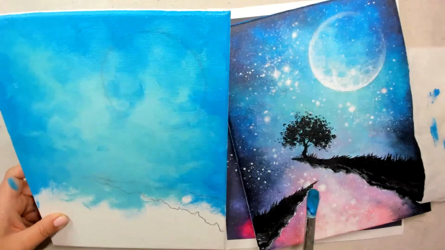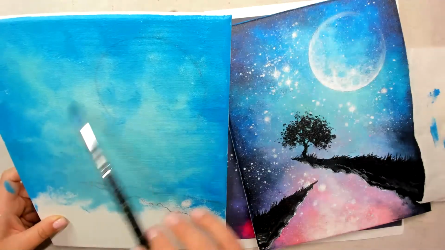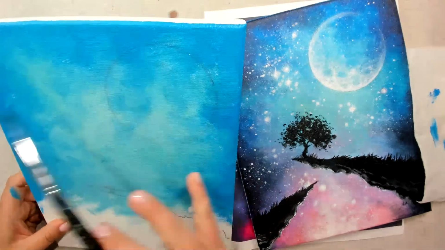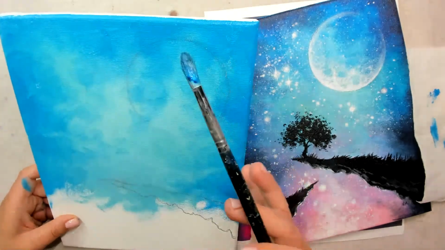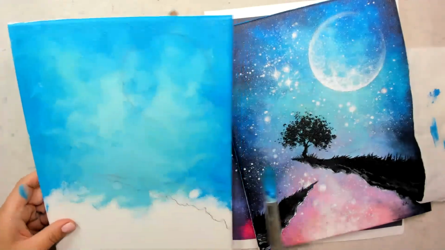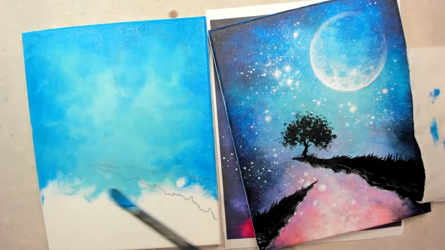Right, and this is pretty much as far as I'm going to go. Notice again how it's nice and foggy and blended in the middle, and that's what you want. Again, it doesn't have to be perfect. You can see all the blobs and the cloudiness and unevenness, and that's a good thing. All right, so whenever you have the first two colors, you can move on to the next one.